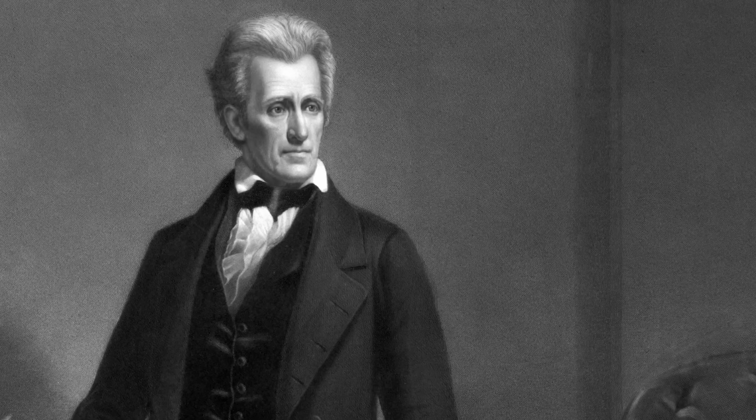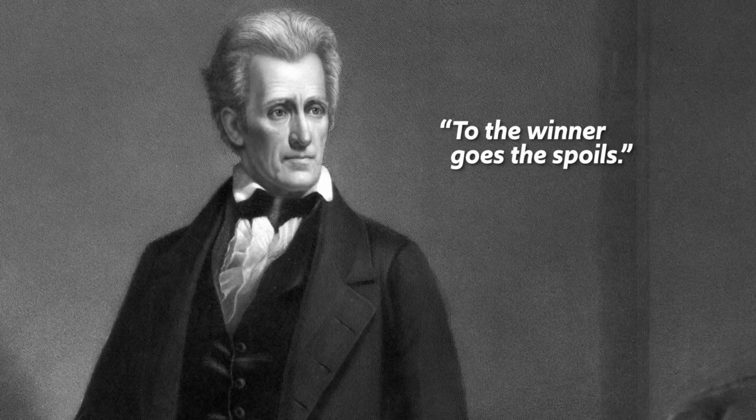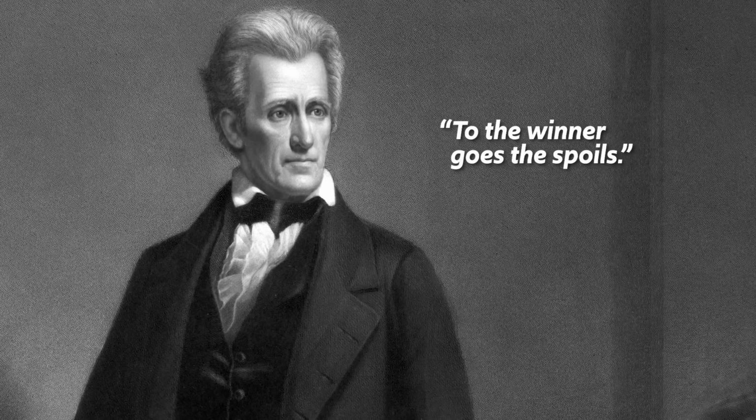Now, back in the days of Andrew Jackson, getting a job in the bureaucracy was the result of something called the spoils system. You know that saying, to the winner goes the spoils? Well, that's the idea of the spoils system. In Jackson's day, when the president won an election, that meant that he had hundreds of bureaucratic jobs to fill, and so he would give them to those who were not necessarily qualified for the jobs, but rather those who supported his candidacy.